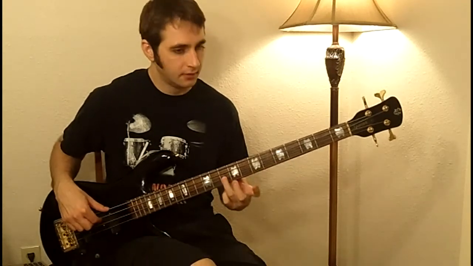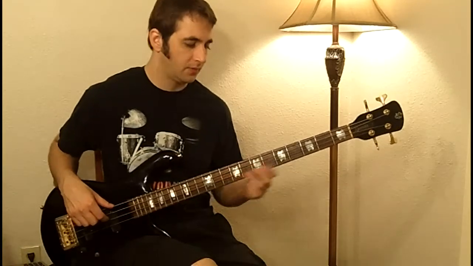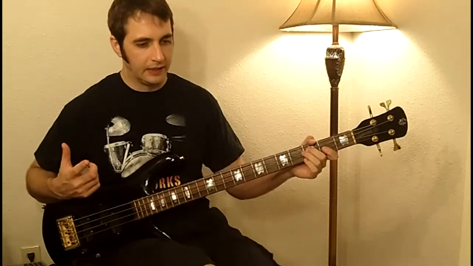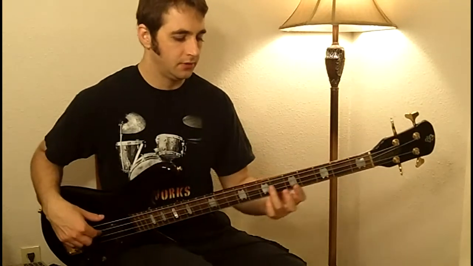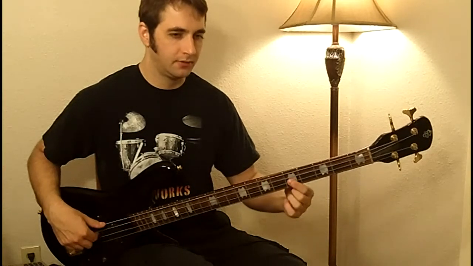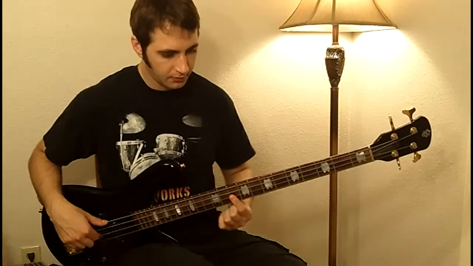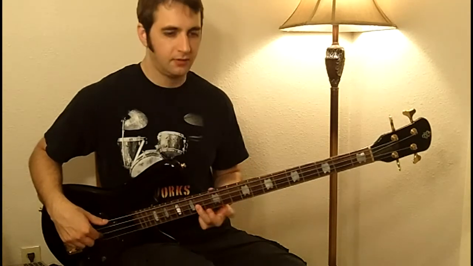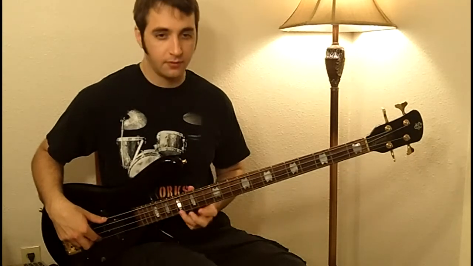G to C, which is going to be 2 and a half steps. So if you're thinking in intervals, you have your note, you go up a major third, ascend a minor third, and then you ascend a 4th. Root, ascend a major third, ascend a minor third, ascend a 4th.